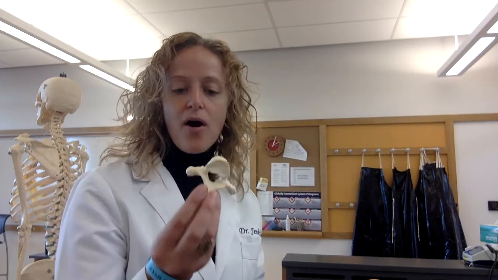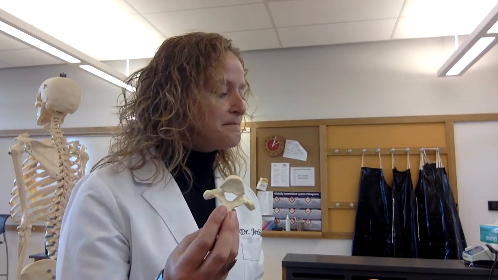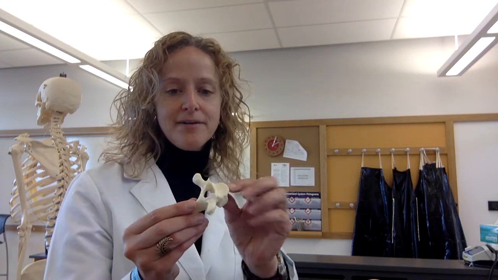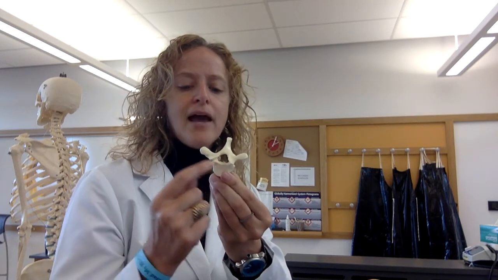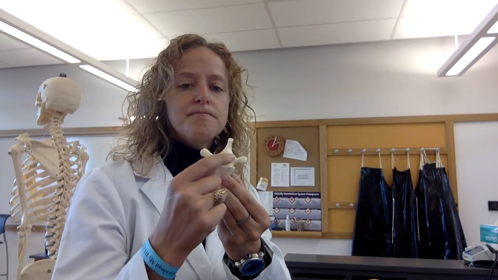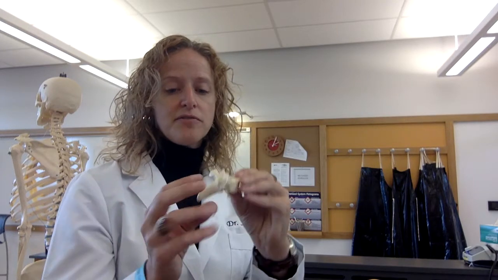All right, last thing. Let's talk about the parts of a typical vertebra. The body is this part right here, body. The vertebral arch is composed of everything else. So if we were to break each vertebra into two main parts, there would be the body and then the vertebral arch. Now, that vertebral arch is made up of some other things, or has some other things coming off of it.